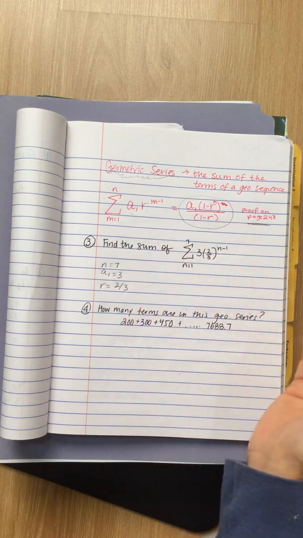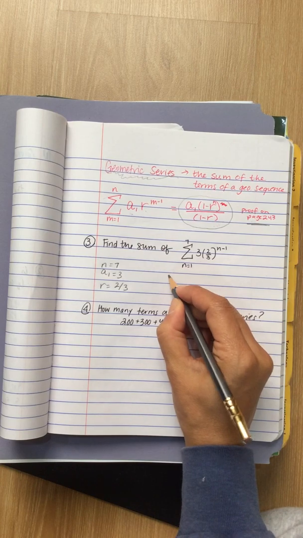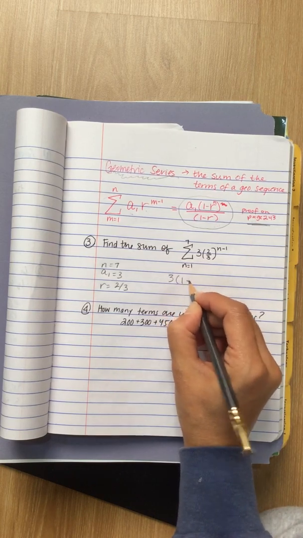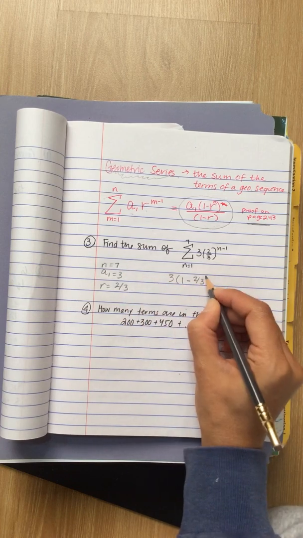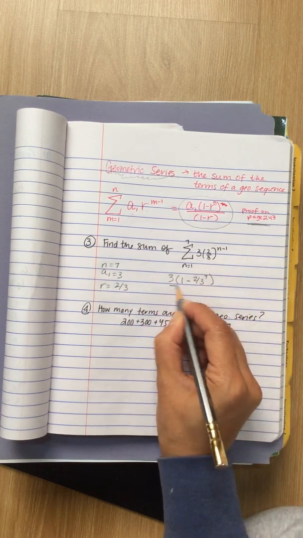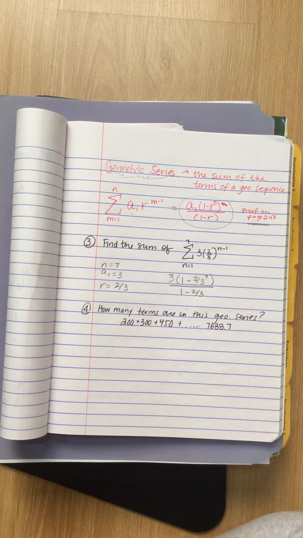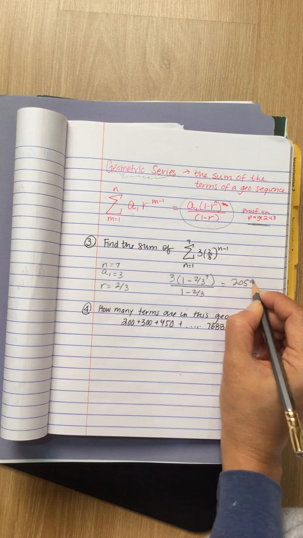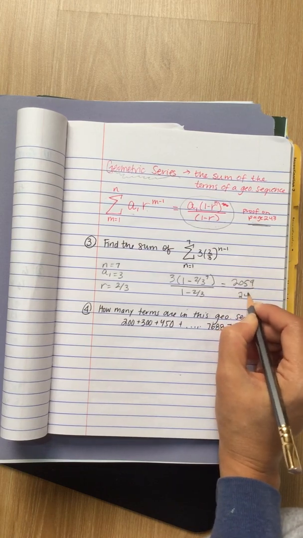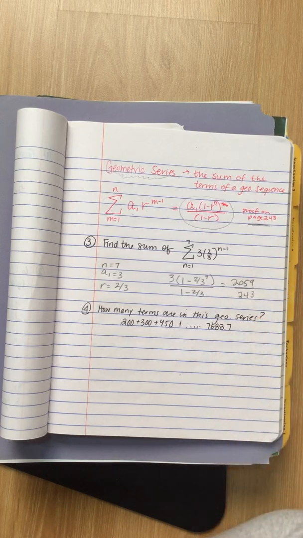I don't need to make a list of 7 terms and add them up. I can just use this. So a sub 1 is 3 times 1 minus, our common ratio is 2/3 to the n, and our n here is 7, all over 1 minus 2/3. When I worked that on my calculator, I ended up with 2059 over 243. Well, that's not right.